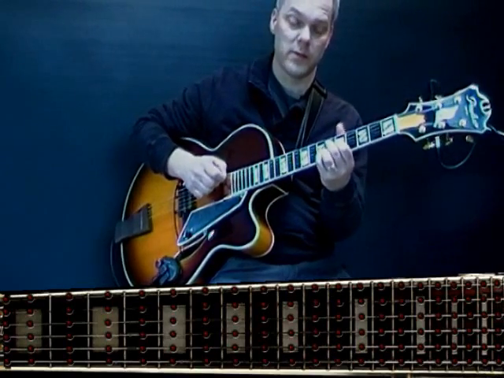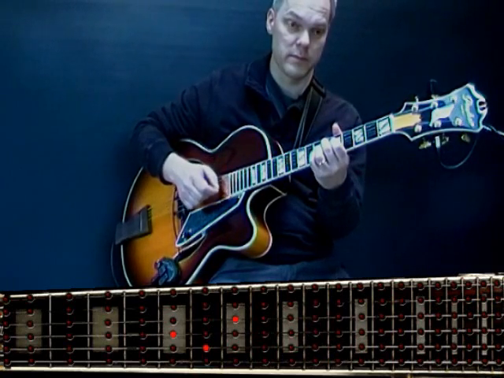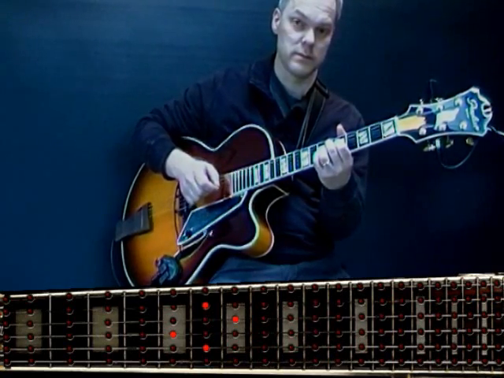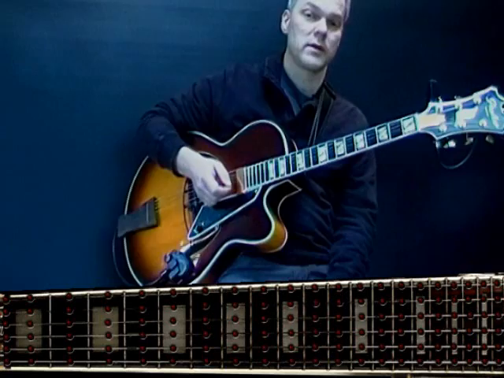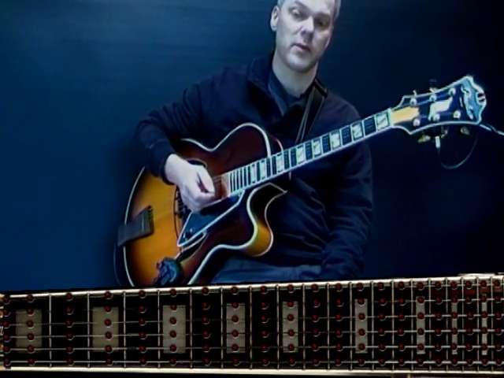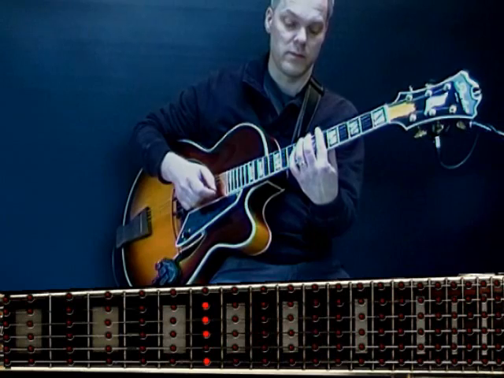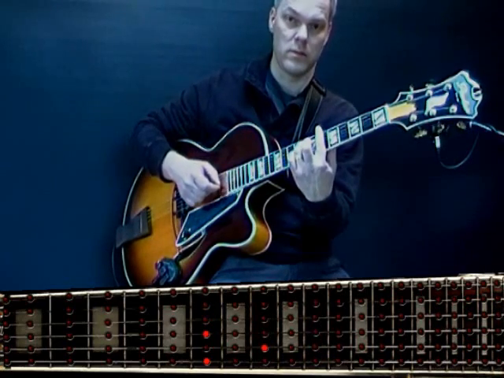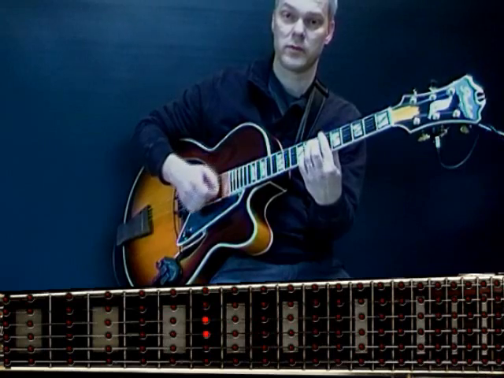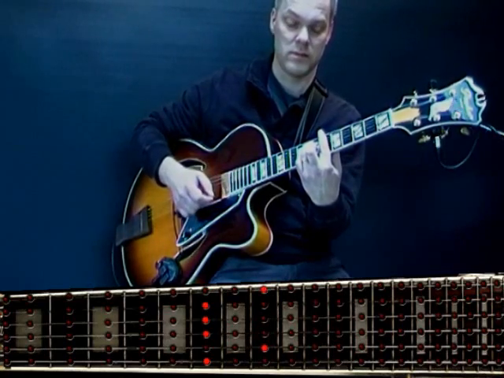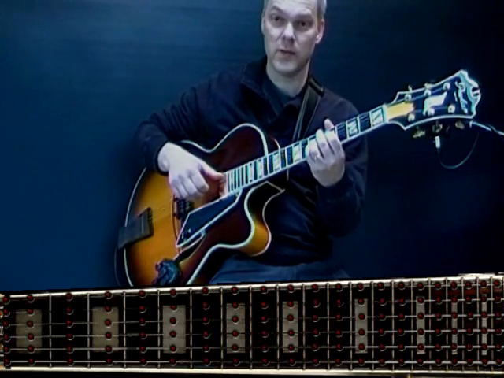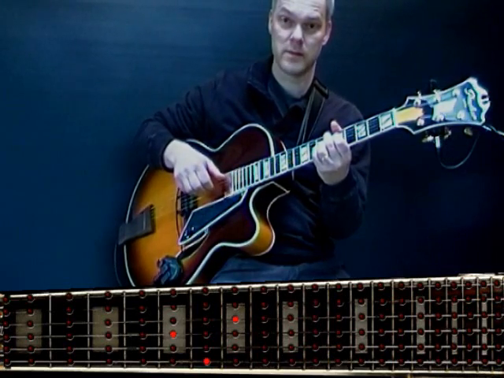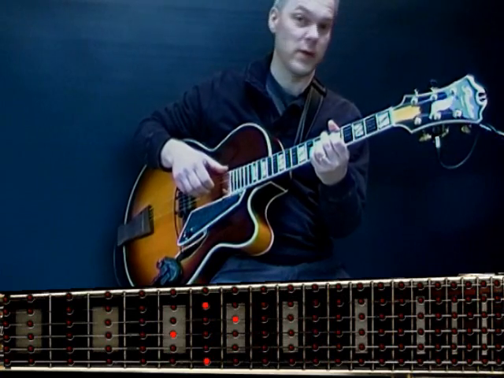First one is E flat major 7th or major 9th. Second one is B flat minor 7th, or 9th if you want. These chords repeat a couple of times and there's a B flat in the bass. So in fact it's an E flat major with a B flat in the bass. And then the B flat minor 7th.